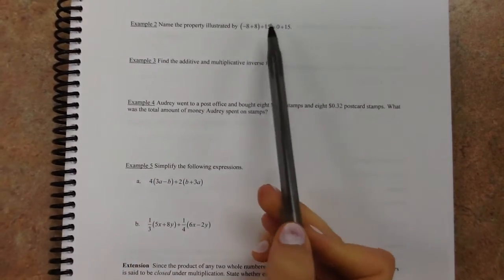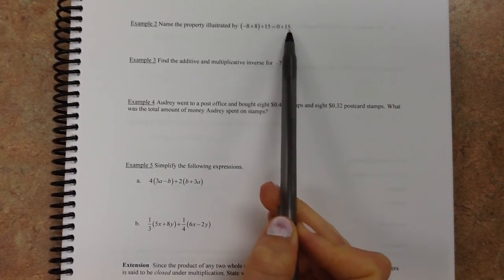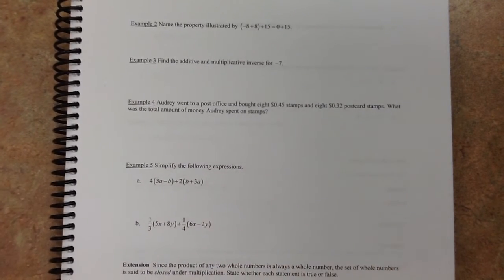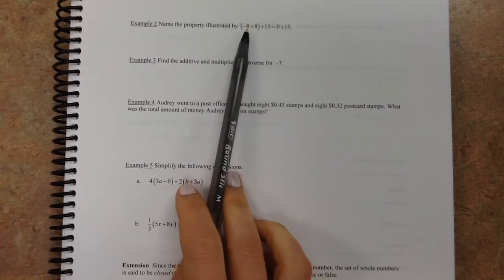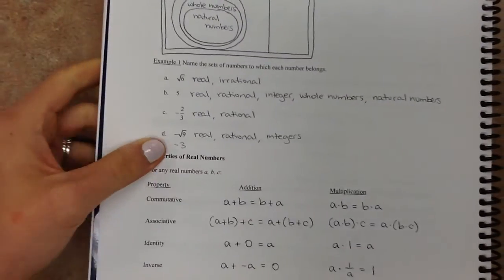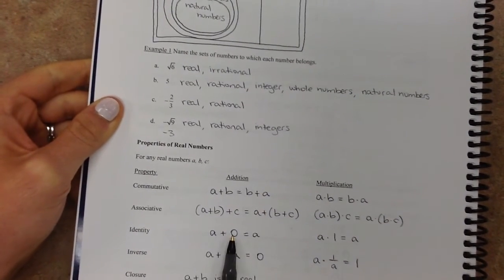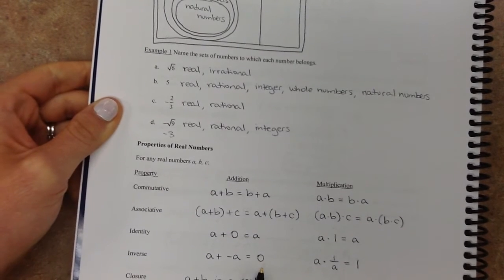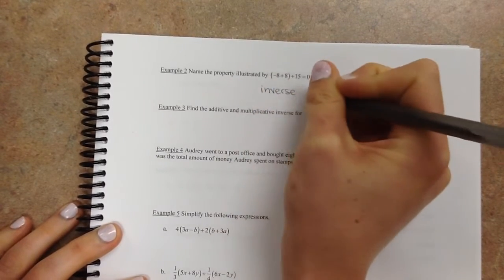Okay, so this one. Name this property. This says negative 8 plus 15 is the same as 0 plus 15. So if you look at the difference between the left and right side, the difference is this side has negative 8 plus 8 and this side has 0. So what property tells you that negative 8 plus 8 gives you 0? So let's flip back and take a look. Well, it's addition, so we know we're in this column. It's not this, not this. This has a 0, but it's not quite right. This is the property that we're looking at. It tells you that negative 8 and positive 8 add together to give you 0. So this is demonstrating the inverse property.